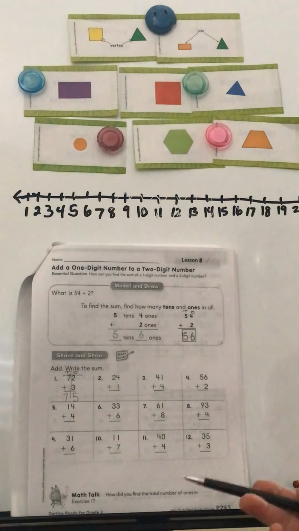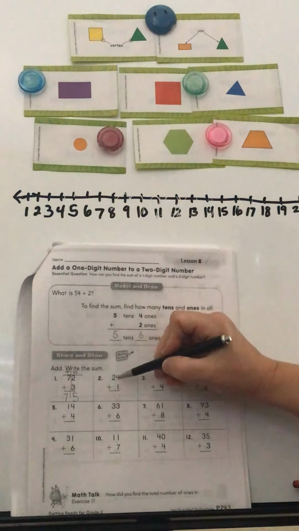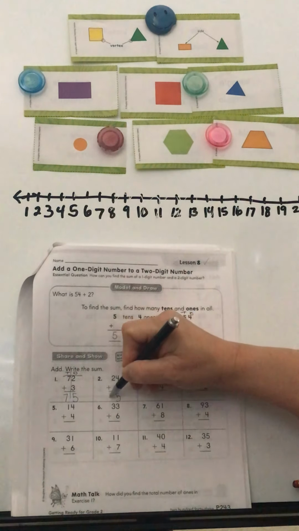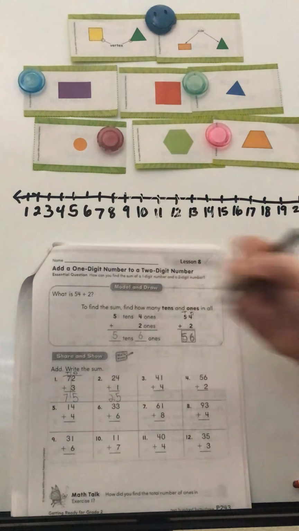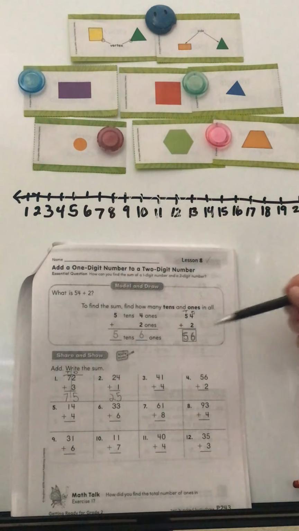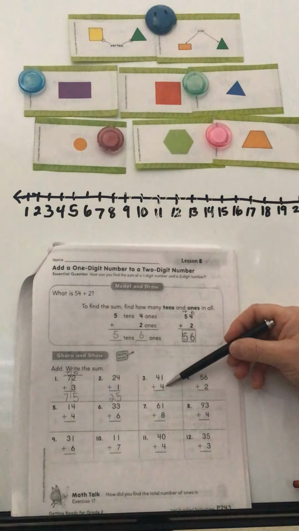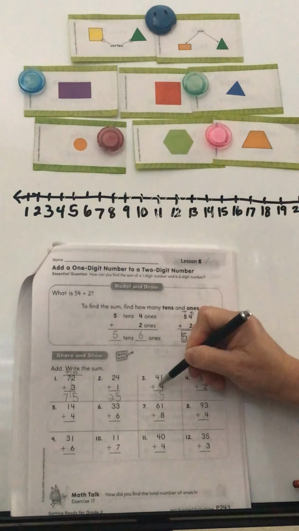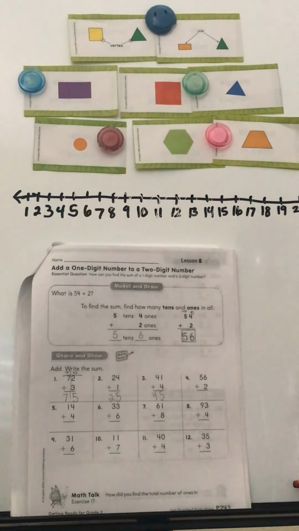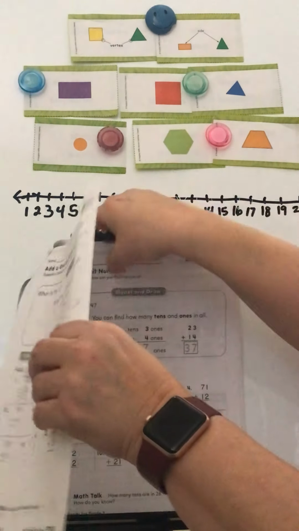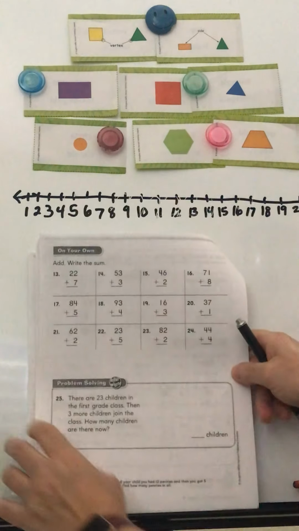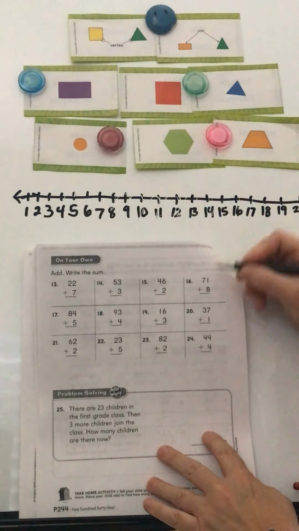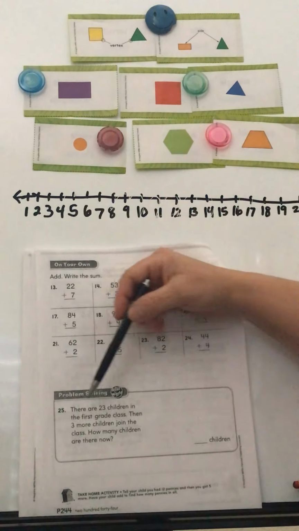So what's 1 more number after 24? 25. So 4 plus 1 is 5. Add all your 1s and then add your 10s. 2 and nothing is 0, so just a 2. 25. Okay, same thing here. 41 plus 4. Do your 1s first. 1 plus 4 is 5. 4 plus nothing is 4. Okay? So you do the rest of those on that page. And at the back, you have exactly the same thing. So you can either use your 100 chart and count forward, or add all your 1s together and then your 10s.